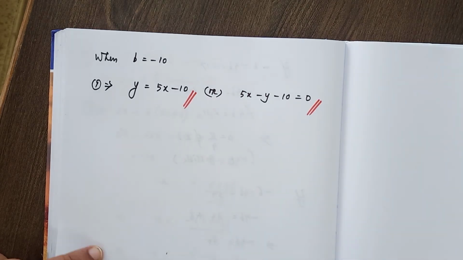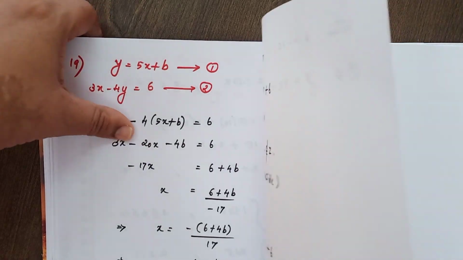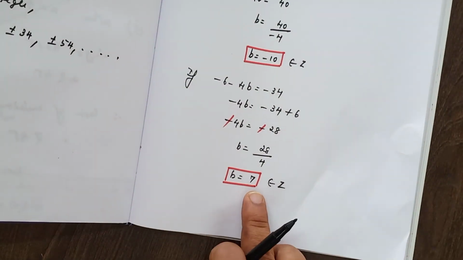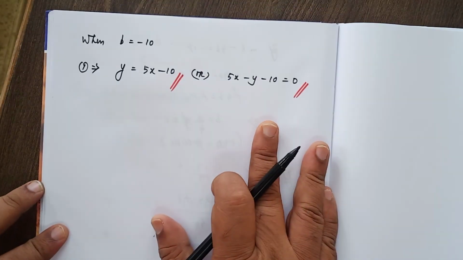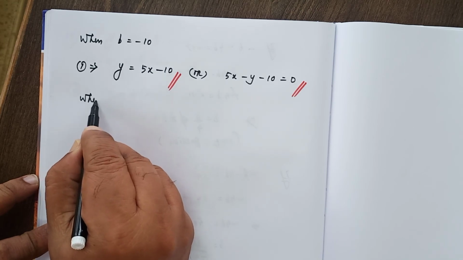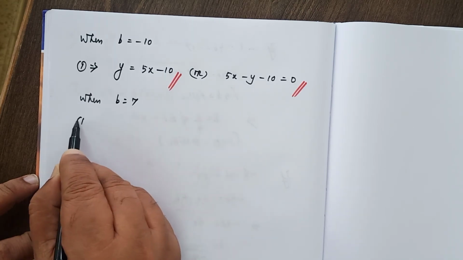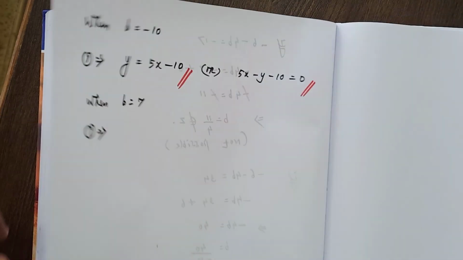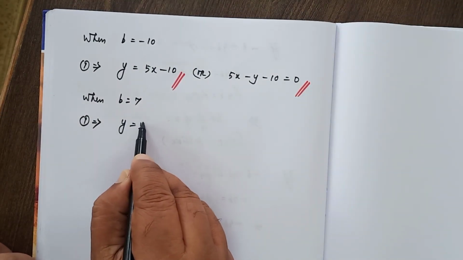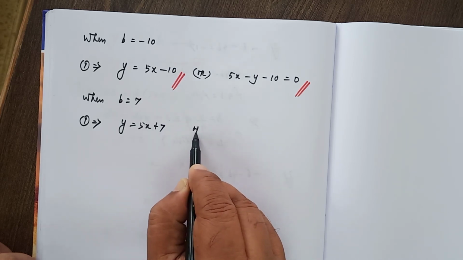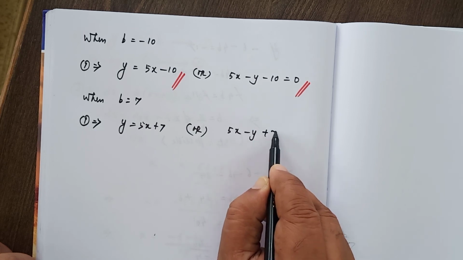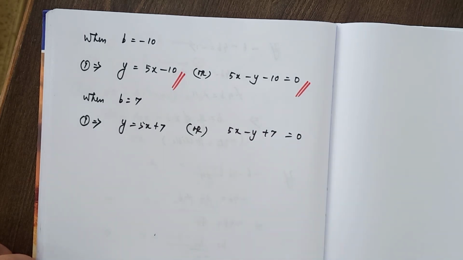Next value of b is 7. Look at that. b equals 7 here. When b equals 7, substitute in equation number 1: y equals 5x plus 7, or else 5x, and y comes to the right hand side, minus y plus 7 equals 0.